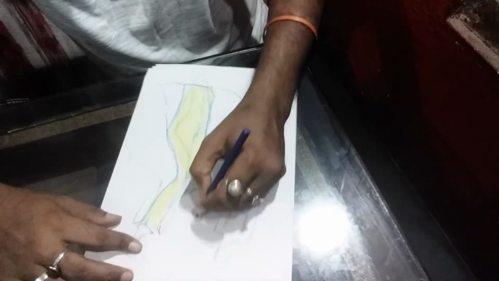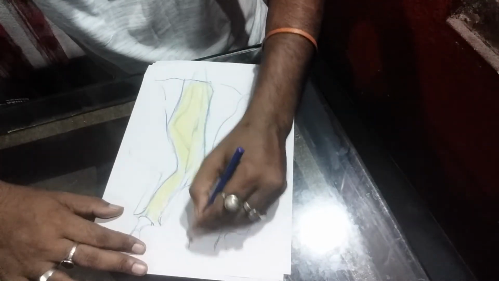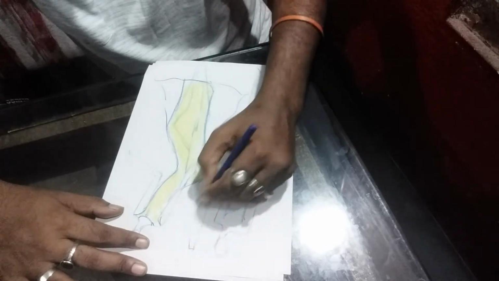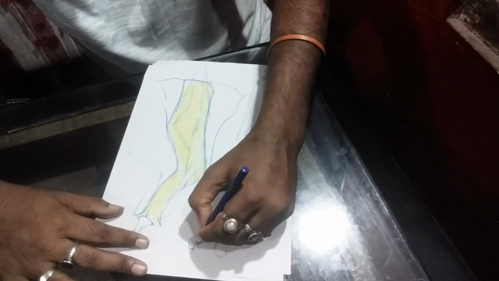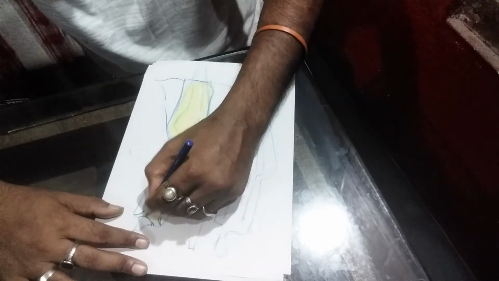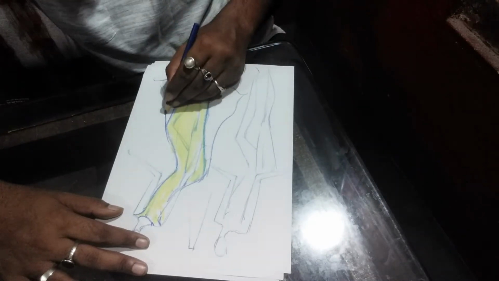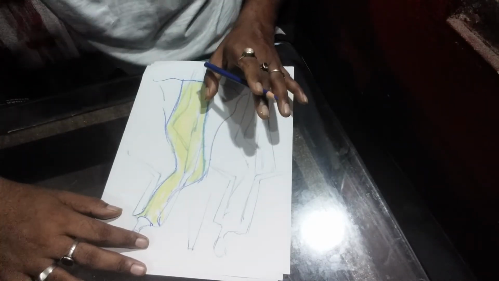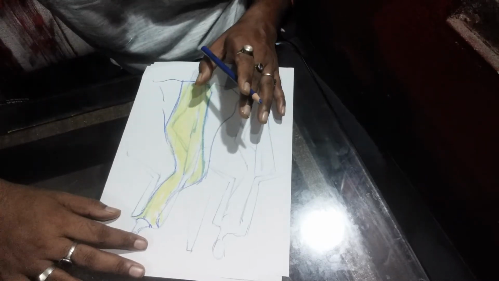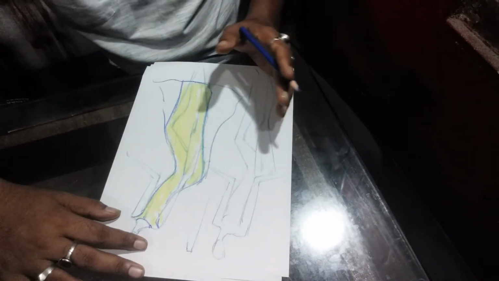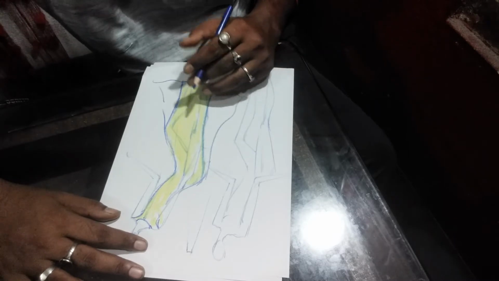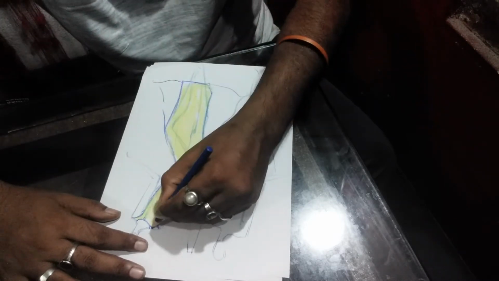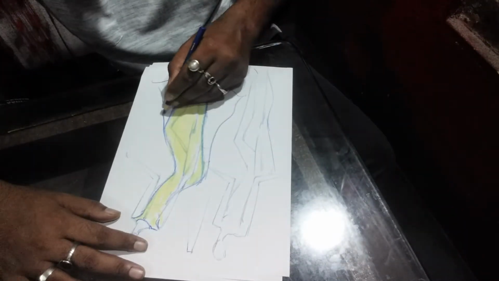Every panel will join. If the dress is made panel-wise, this is called anarkali. It is inspired by the Mughal Empire, and anarkali is one of the characters, so these things are highlighted this way.